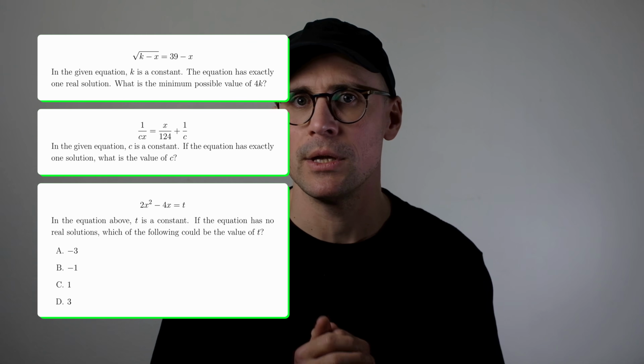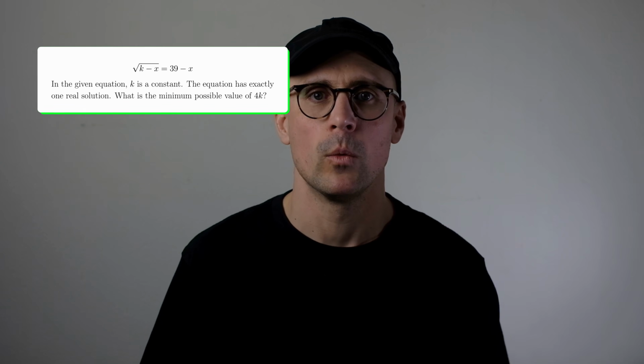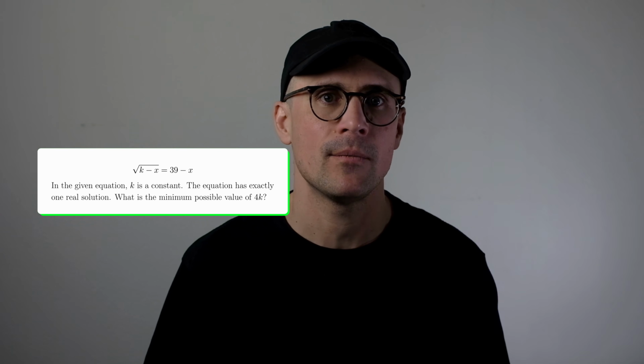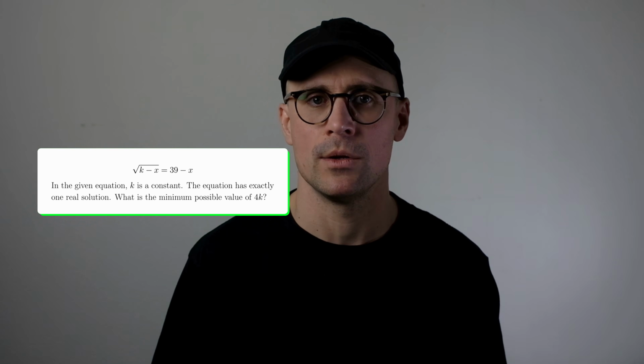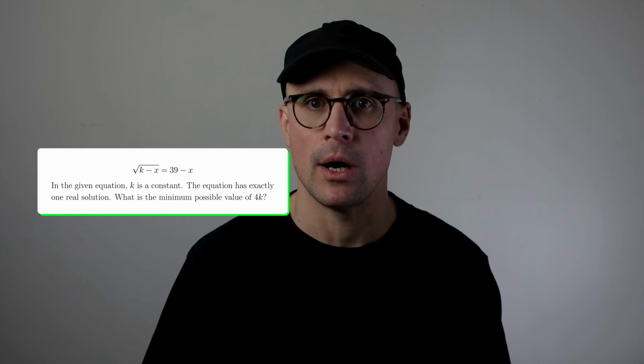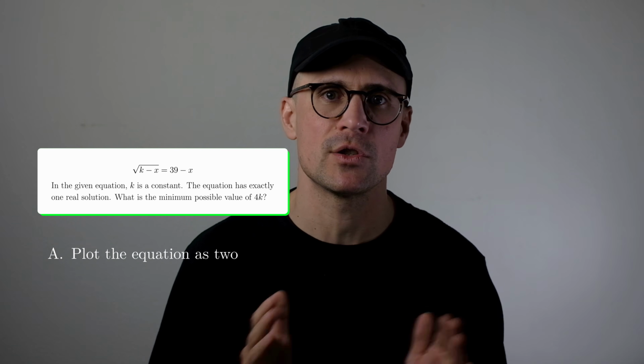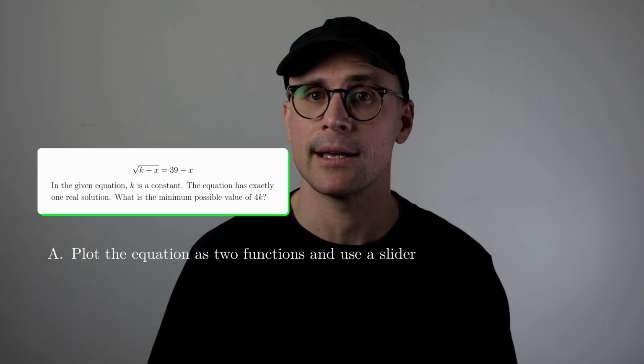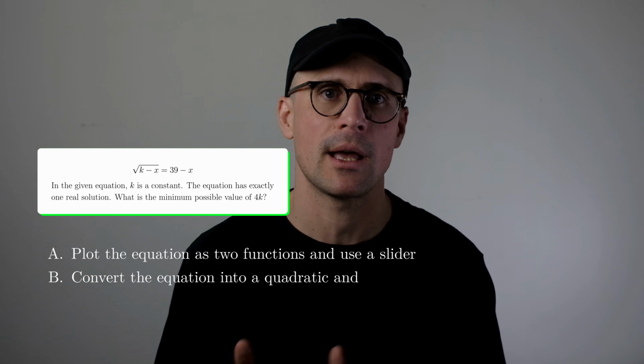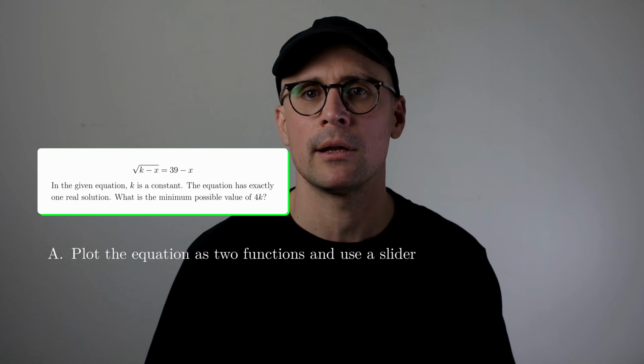Okay, back to this first example, the one with the radical. We want to find the value of 4k, given that the equation has exactly one solution. As always, we have two options. First, plot the equation as two functions and use a slider. Second, convert the equation into a quadratic and use the discriminant. We'll start by plotting the equations.